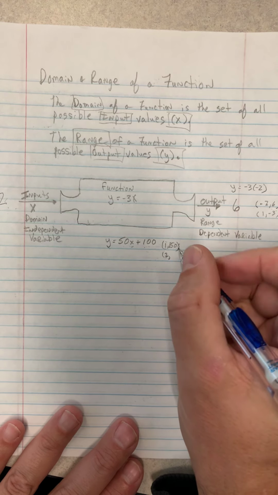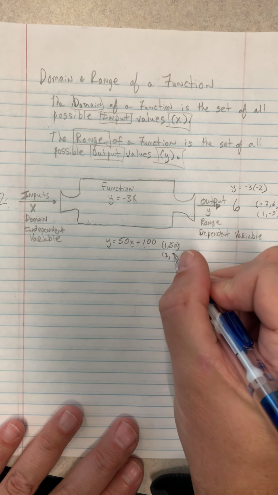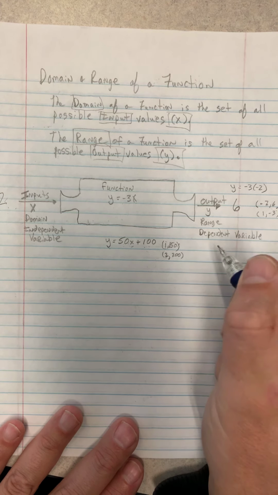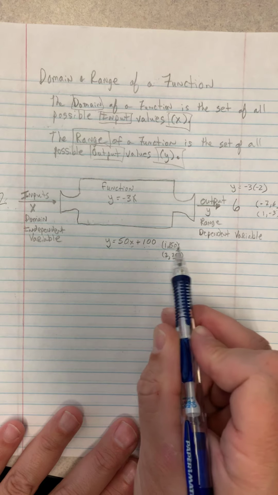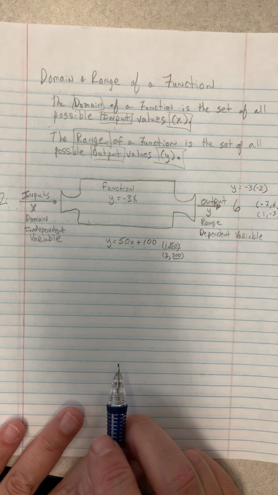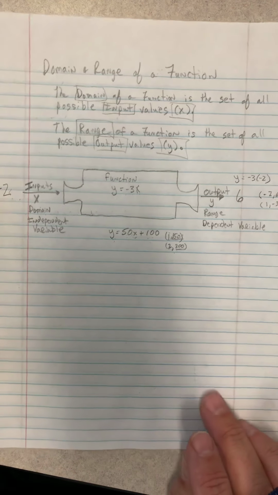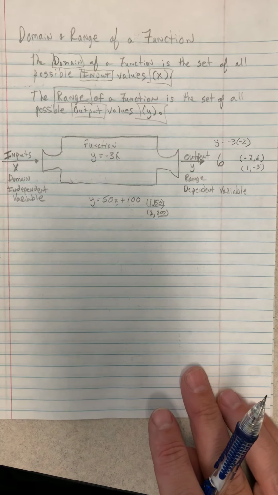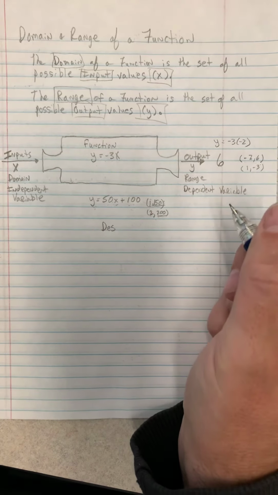If he spends 2 hours, well, 50 times 2 is 100, plus 100 is 200. My cost, my Y, depends on the number of hours he works. Dependent is Y, independent is X. You are going to use this to describe domain and range.